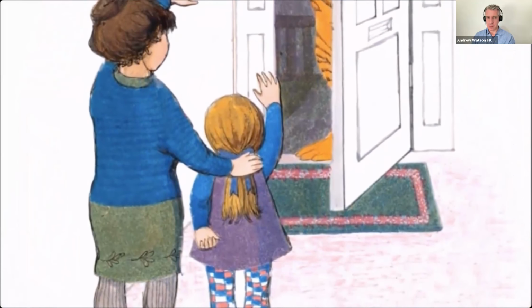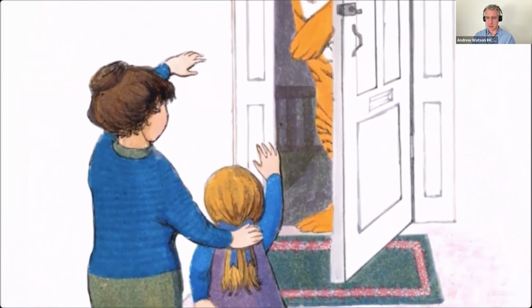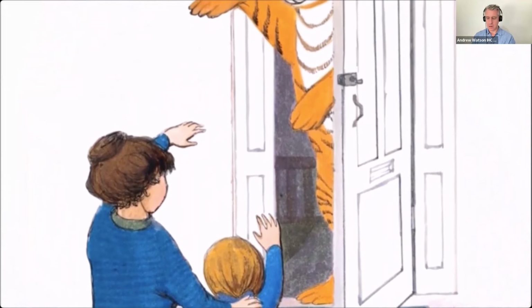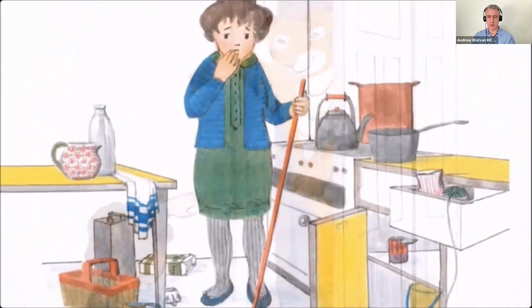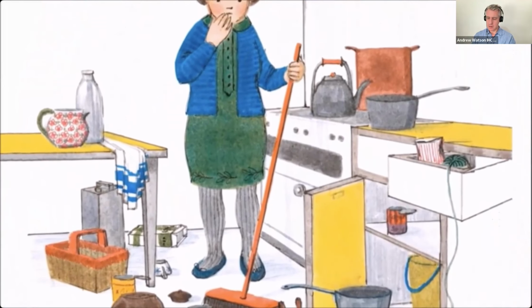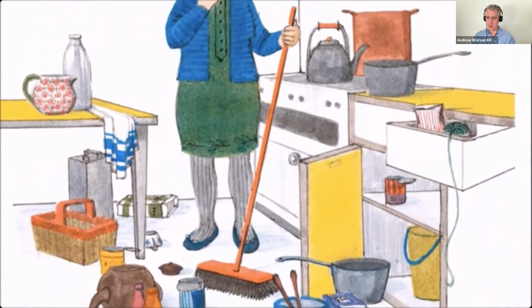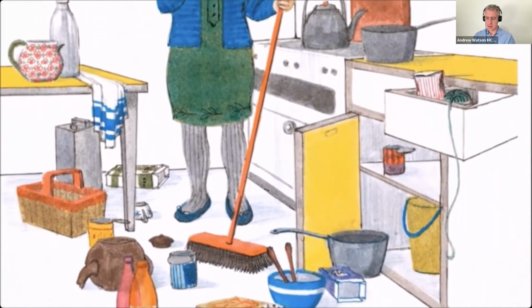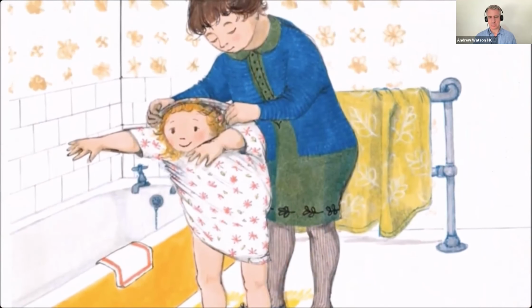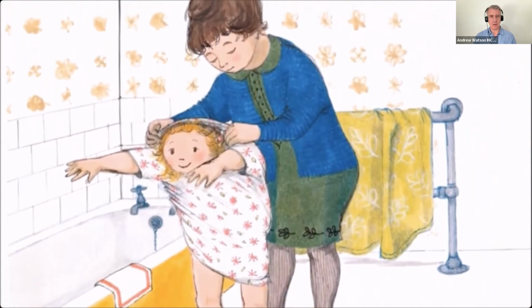Then he said, "Thank you for my nice tea. I think I'd better go now." And he went. Sophie's mummy said, "I don't know what to do. I've got nothing for Daddy's supper. The tiger has eaten it all." And Sophie found she couldn't have her bath because the tiger had drunk all the water in the tap.